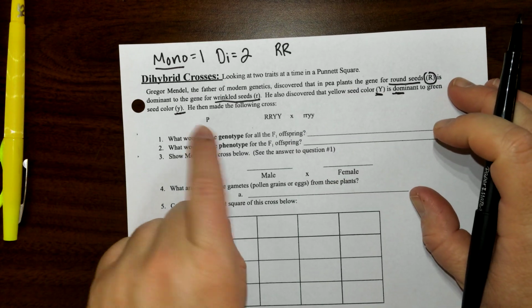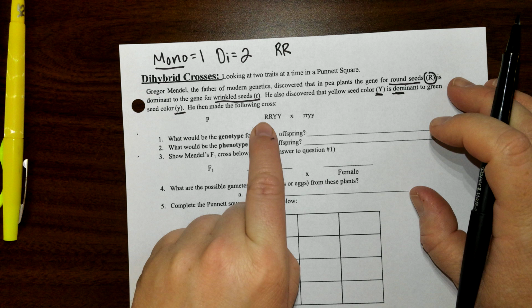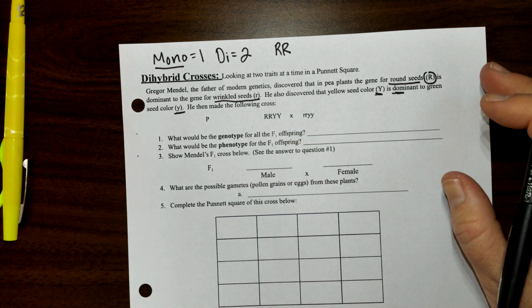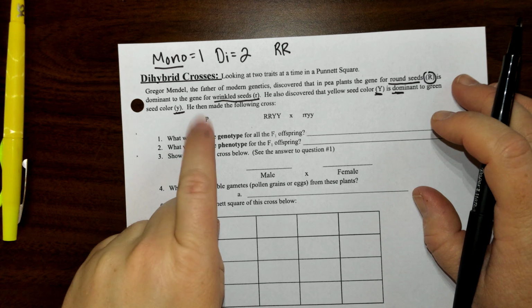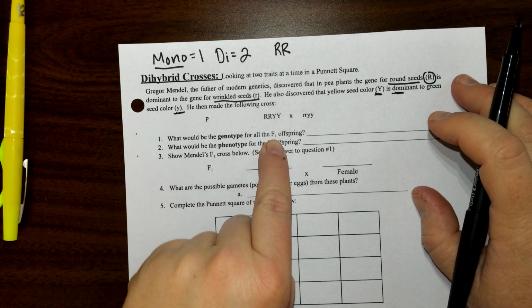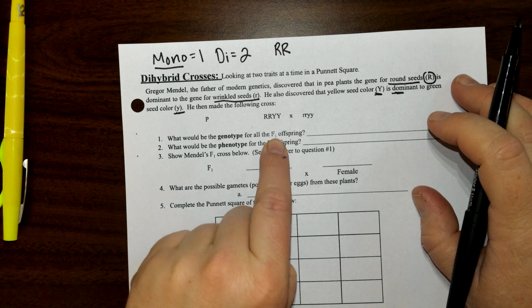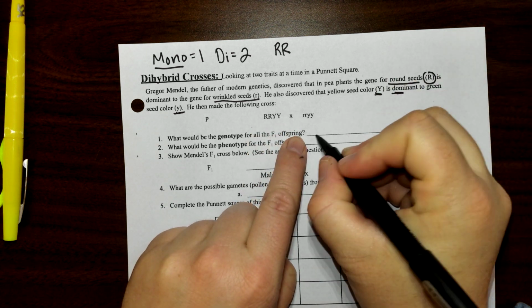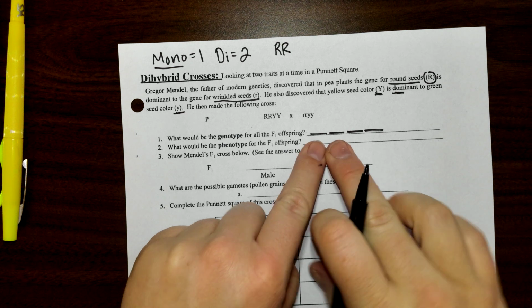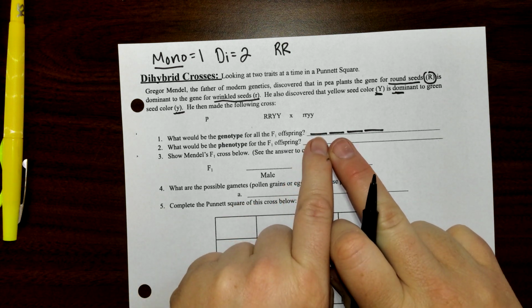Now, the parent generation, since we started with a purebred round yellow and a purebred wrinkled green, we know that when this pea generation has their F1 offspring, their children, they have to inherit two traits from each parent.